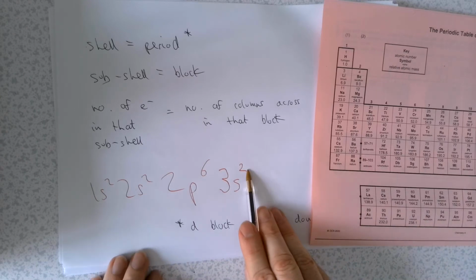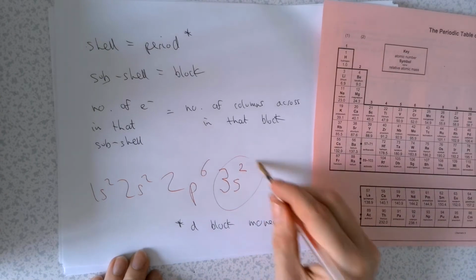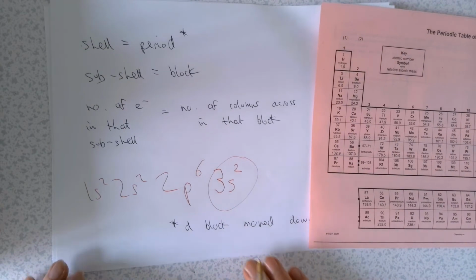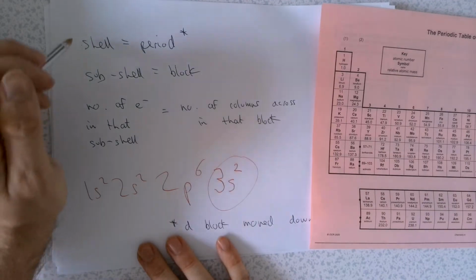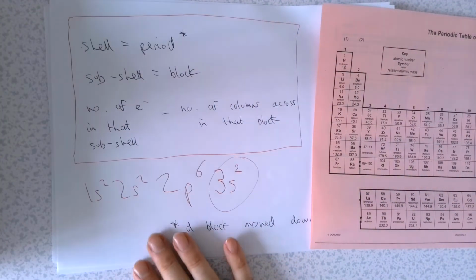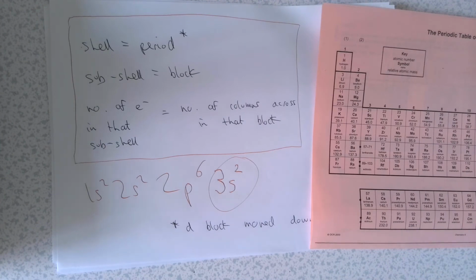So I know it's got 2 electrons in its outer shell, 3s2, so I know it's going to have a 2+ charge. There's lots of other stuff you can get like that. So this is what I would get on a flashcard with maybe a couple of examples. So stop the video, make that into a flashcard with a few examples.